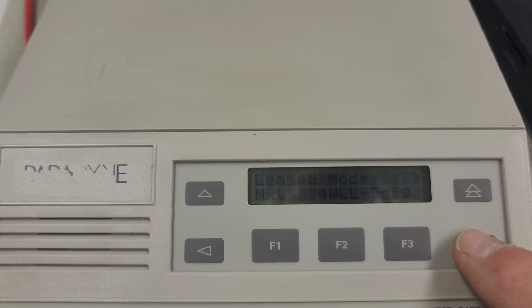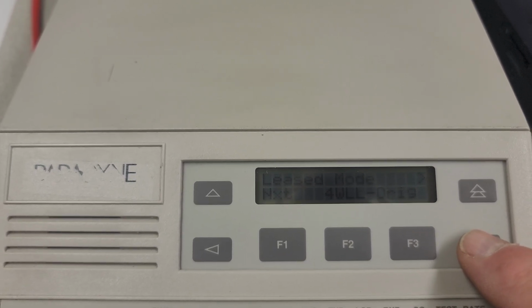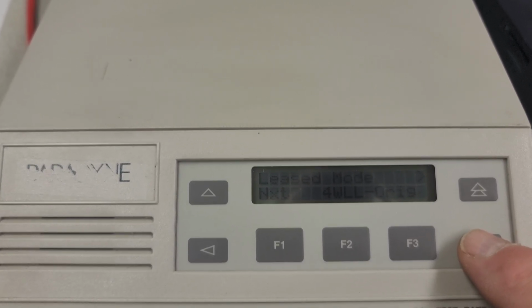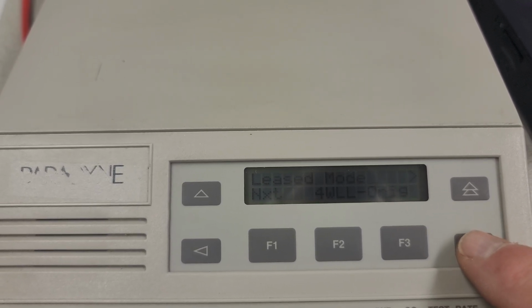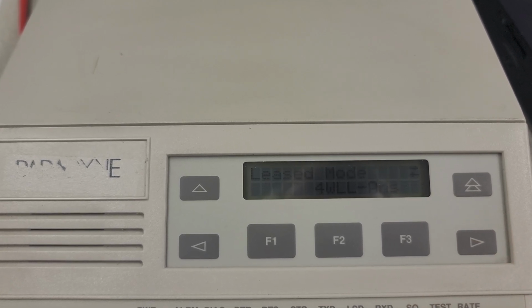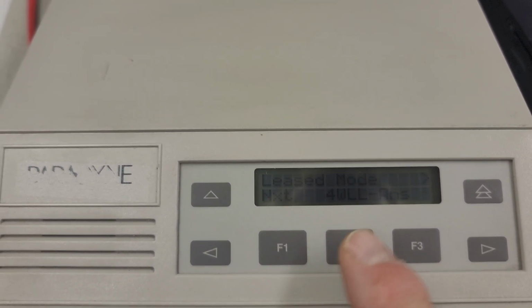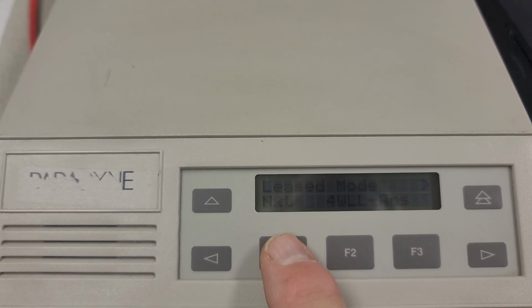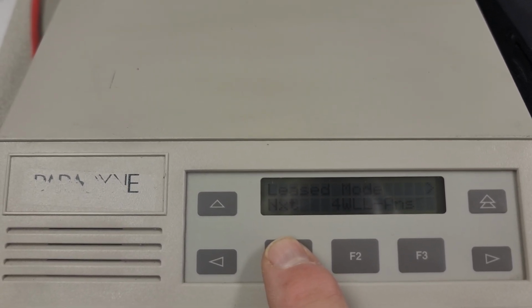For the remote end where the receiver is, there should be 4-wire answer. It currently says 4-wire originate. To change this, I'm going to right arrow. There is 4-wire answer. To select that, press F2. Now I'm going to go down to step 4 and change the wire line output.